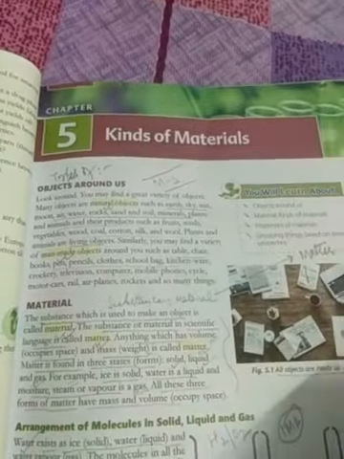Welcome to Module 2 discussion of the same chapter, Chapter 5, Kinds of Materials.